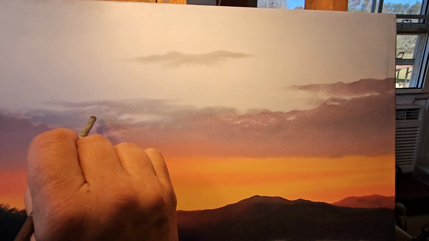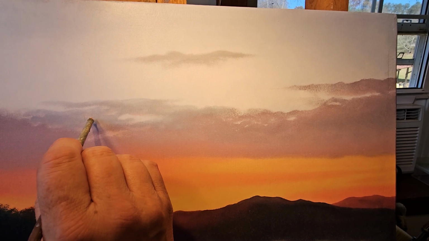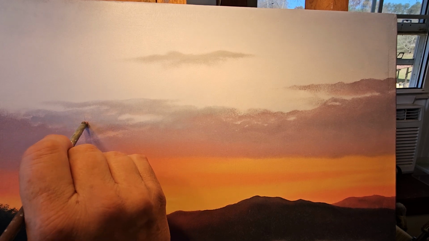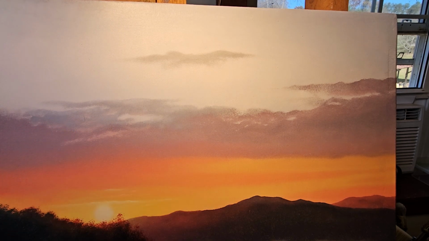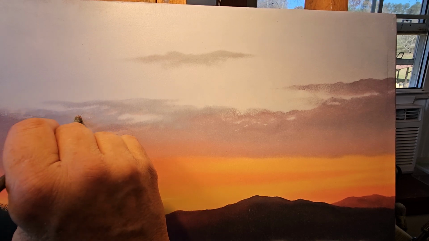Okay. Now I'm thinking that I want a little bit of purple in this cloud right here. I still had some pink on my brush.